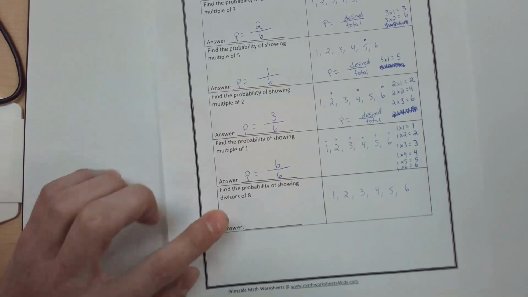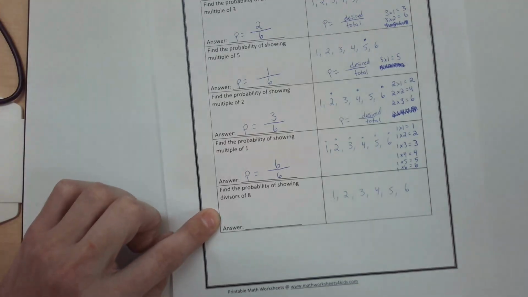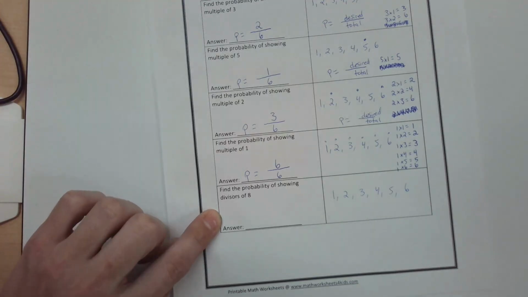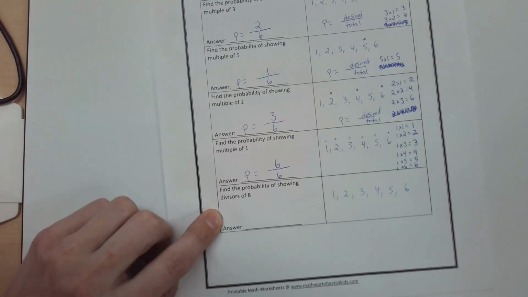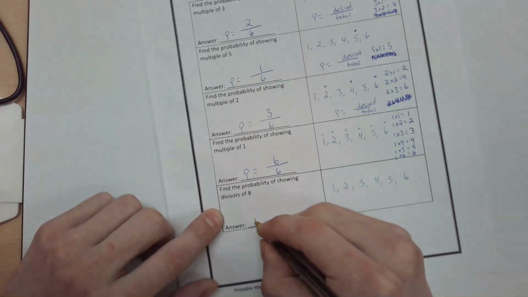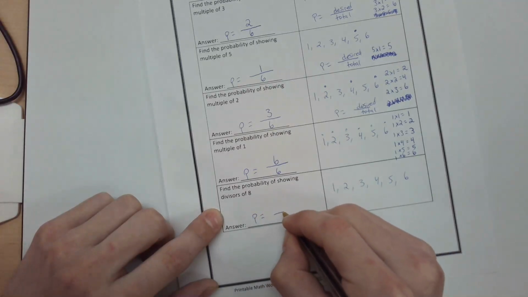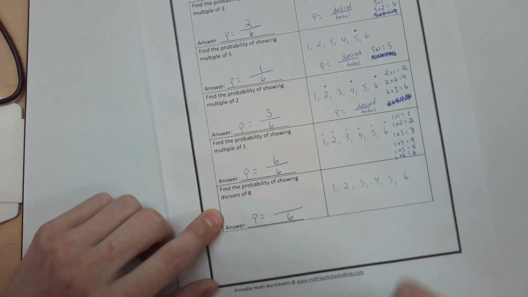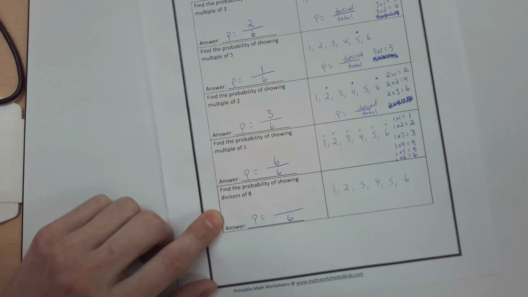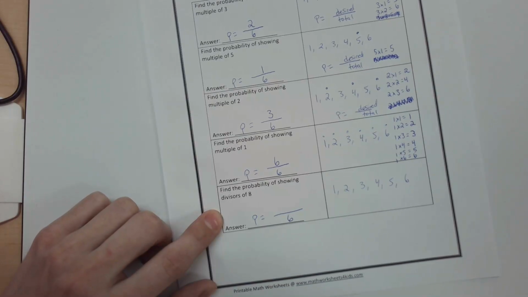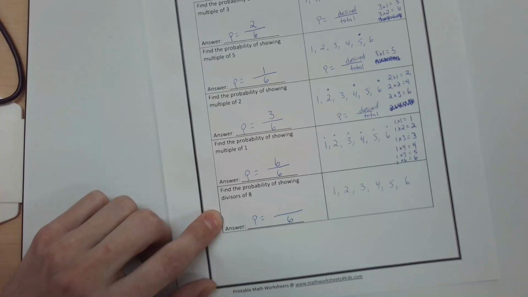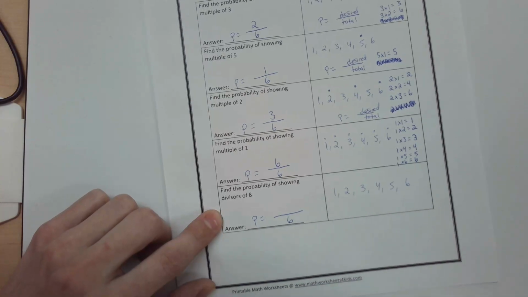Okay, let's work on this question here. For question number 5, let's set up our equation. For the divisors of 8, we are looking for these numbers that can divide 8 evenly.